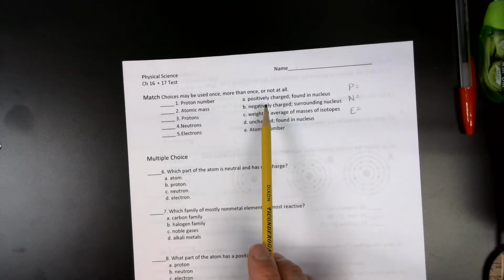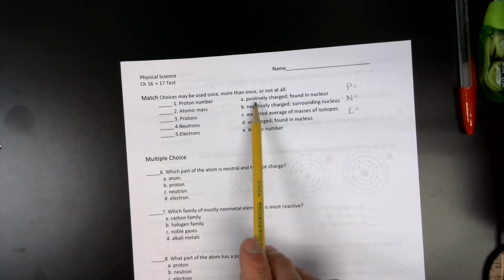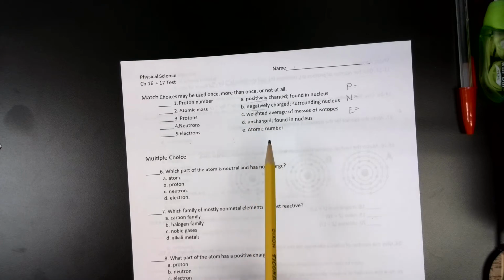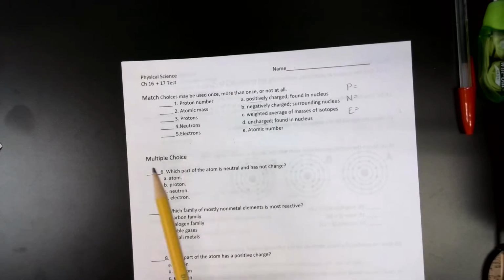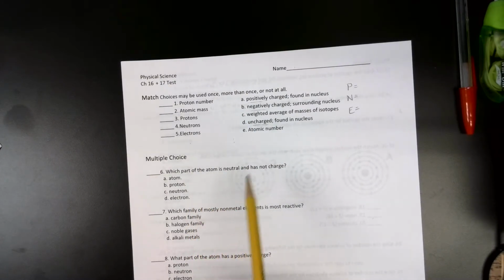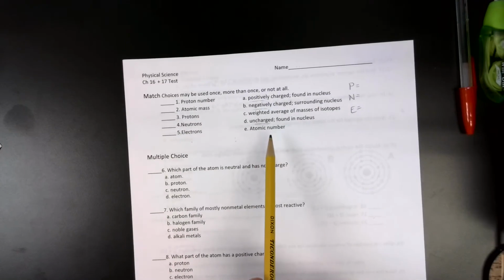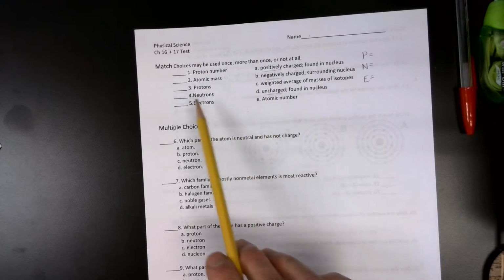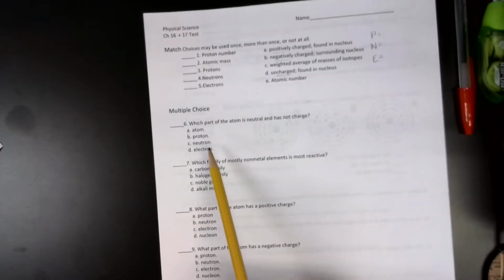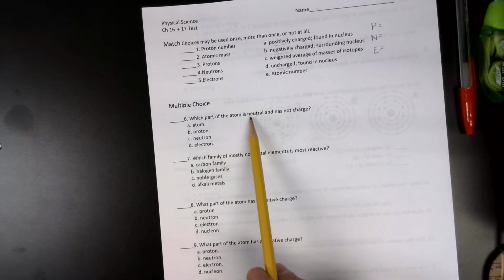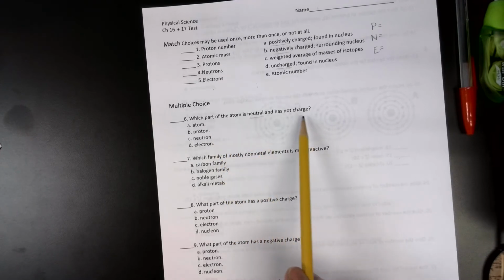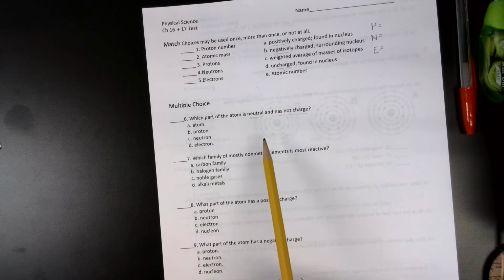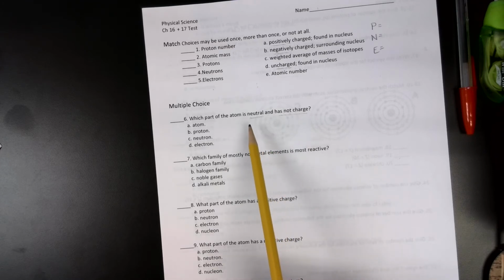So I want you to remember what is positive, what is negative, and what is uncharged found in the nucleus, and what then is the atomic number. Keep those things in mind as you are matching up those choices there. When you think of neutral, I want you to think no charge.